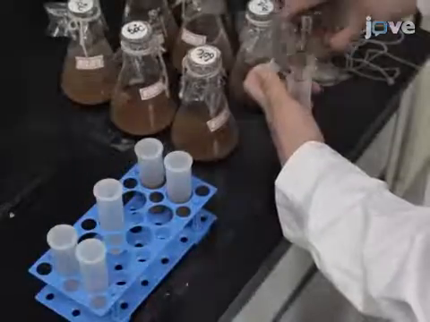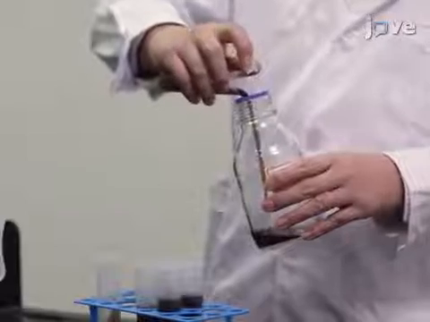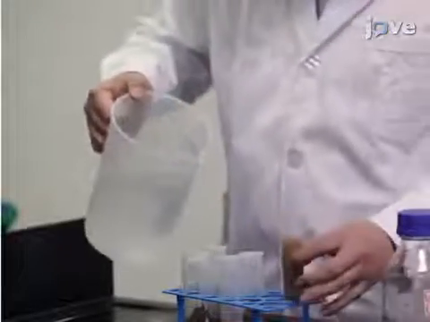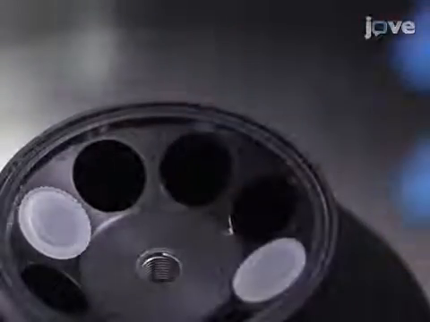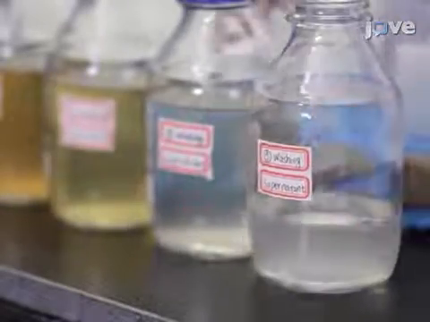Following the incubation, centrifuge the mixtures for 5 minutes. Then remove the supernatant, add 100 milliliters of fresh water, and mix. Repeat the washing 5 to 6 times until the pH of the supernatant reaches 6.8.